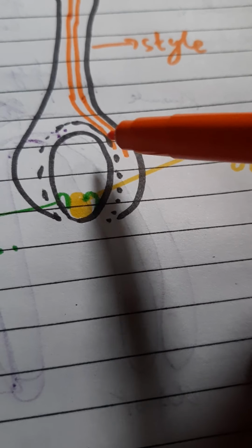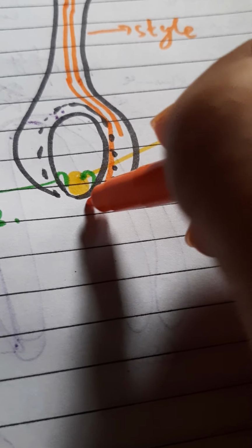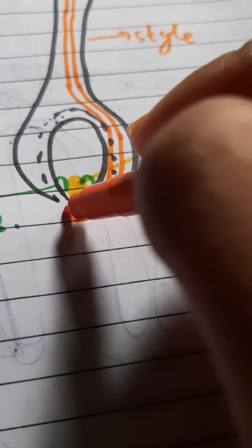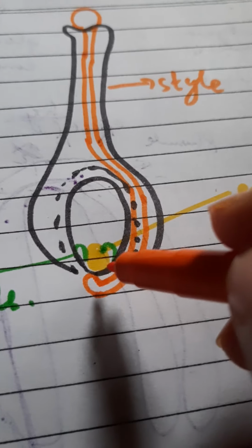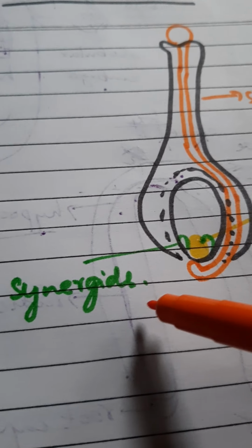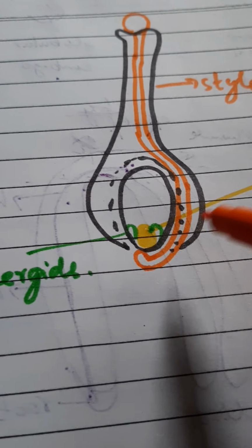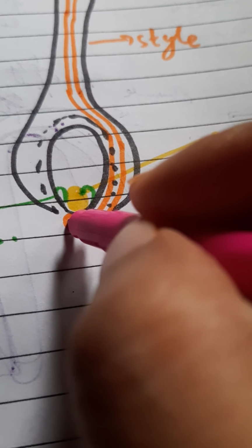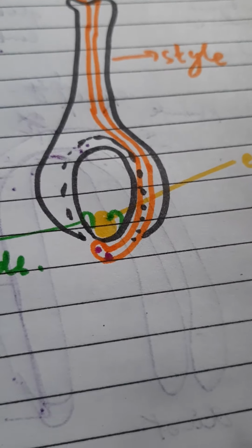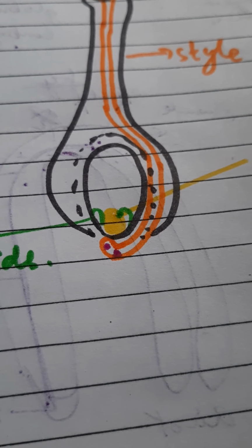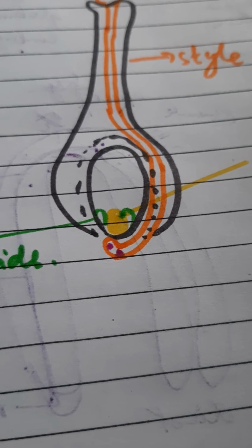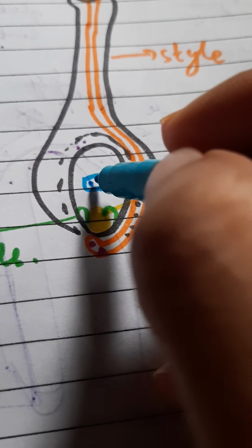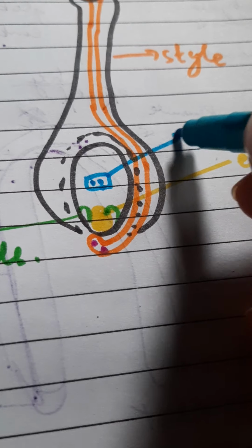So the pollen tube will have two male gametes. The pollen tube carrying two male gametes will be guided towards the egg. This guidance is given by the filiform apparatus present on the synergids. And in the embryo sac there is another cell called the central cell. The central cell will have two polar nuclei.